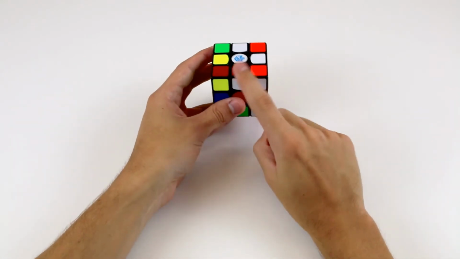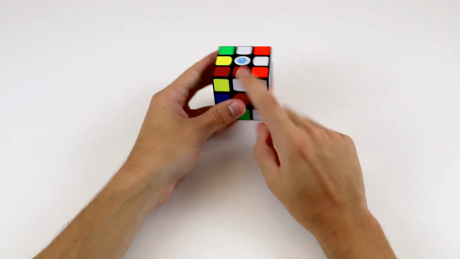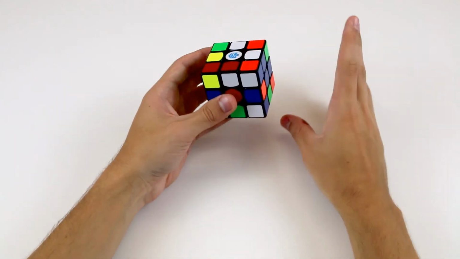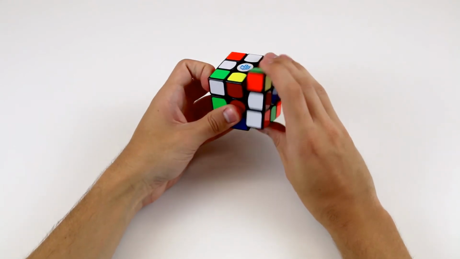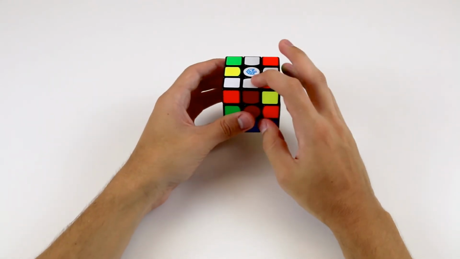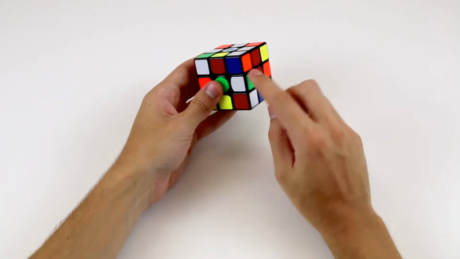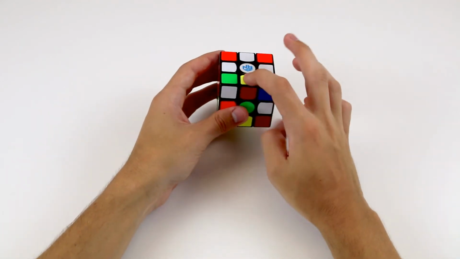So we have this red piece in its place, but it's flipped. So what we need to do here is do the flipping algorithm, F, U prime, R, U. That one's solved. And the last cross edge is this white and green edge, which belongs here.